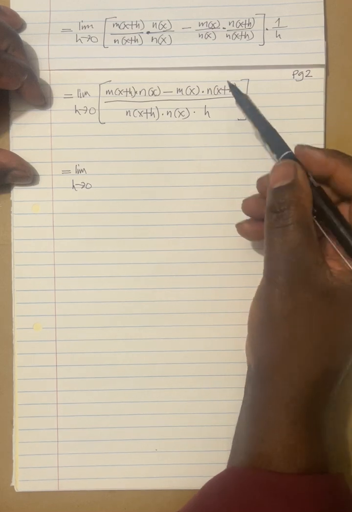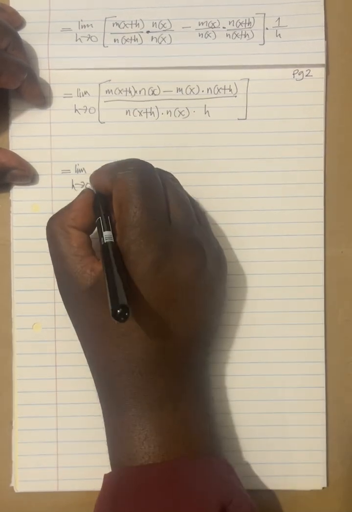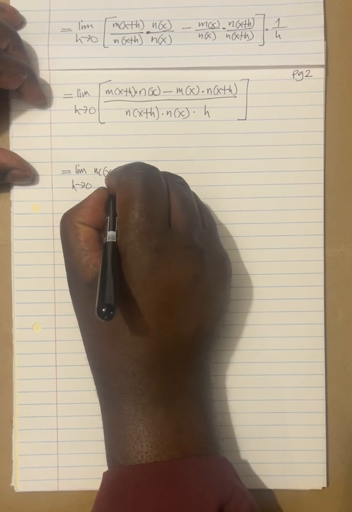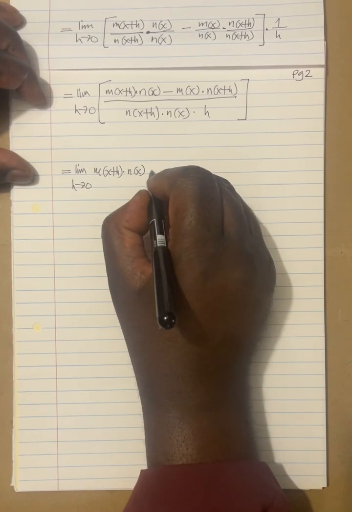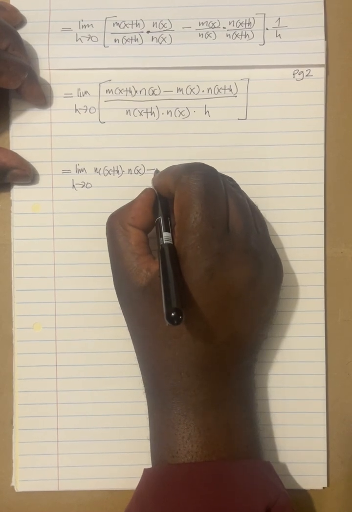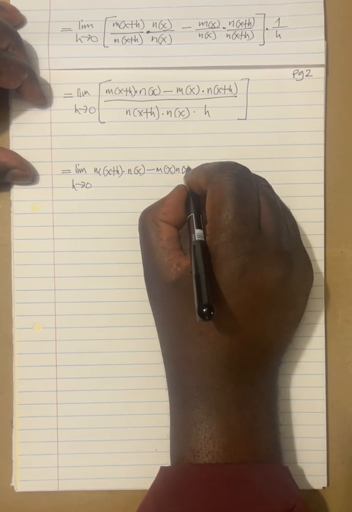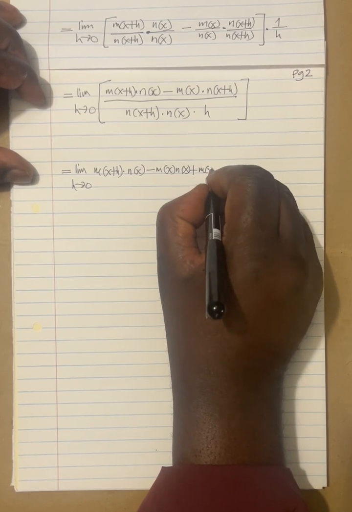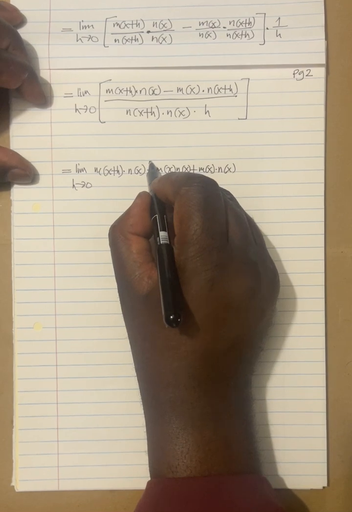Now I'm going to multiply the two and add and subtract. So m of x plus h times n of x, and then I'm going to say minus m of x times n of x plus m of x times n of x. There is your special zero right there.